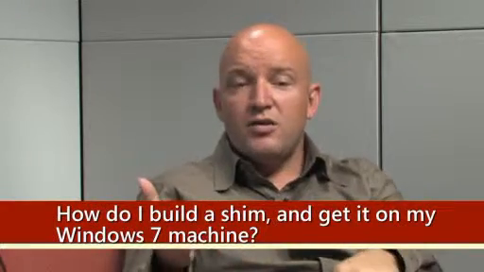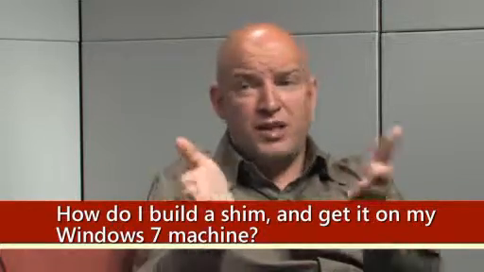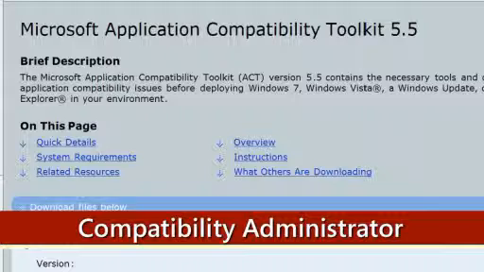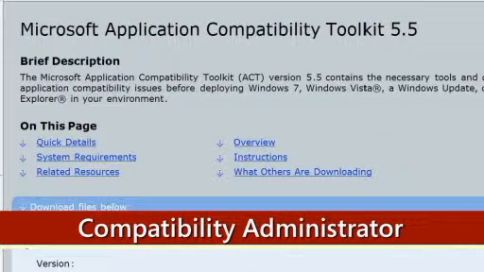And tell me how I do that. How do I build a shim and how do I get it on my Windows 7 machine? So in the application compatibility toolkit, there is a compatibility manager, which is basically a large database of all the available shims. Windows 7 ships with a bunch of shims. There are hundreds of shims. We give you a bunch in the box. And we even shim applications, probably without people knowing that. I mean, companies are aware of that, we let them know, but users don't really care.